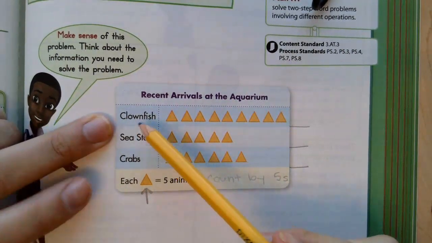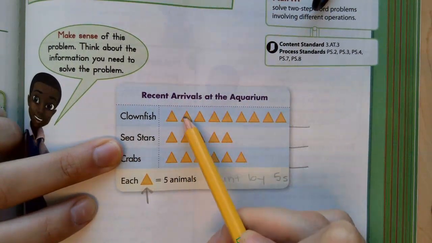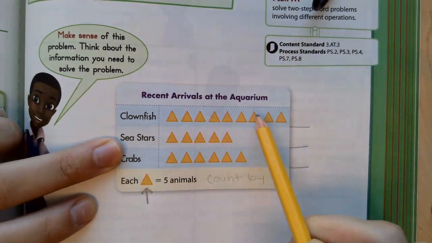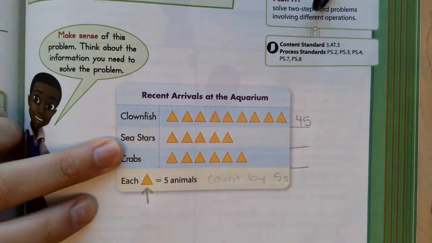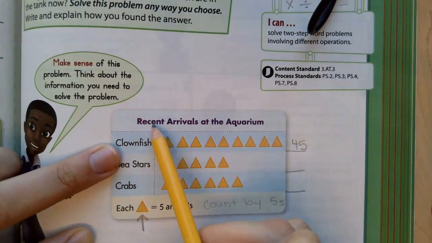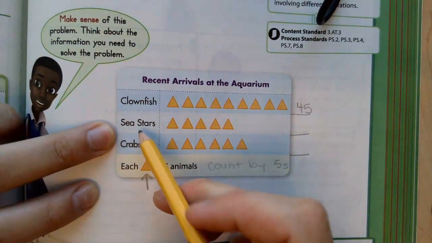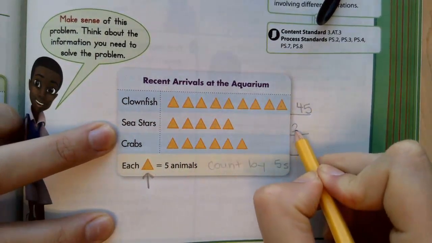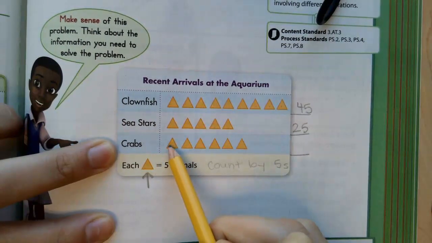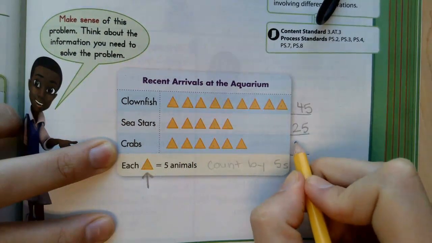So let's go ahead and count how many total clownfish there were. I should get 75. 5, 10, 15, 20, 25, 30, 35, 40, 45. Oh, so these are the ones that were added. I forgot to read my heading. So there were 45 added to the tank. How many sea stars? 5, 10, 15, 20, 25. And how many crabs? 5, 10, 15, 20, 25, 30.